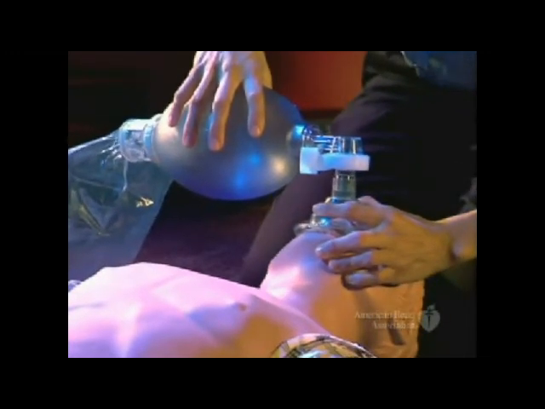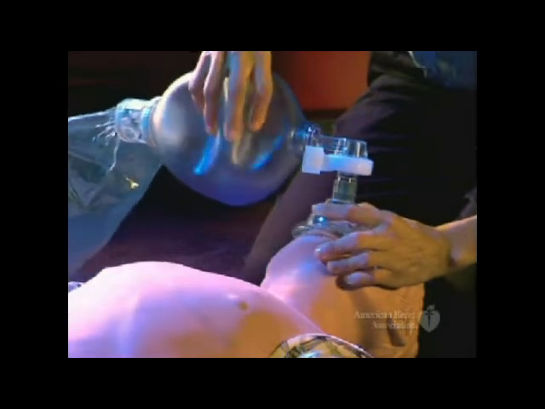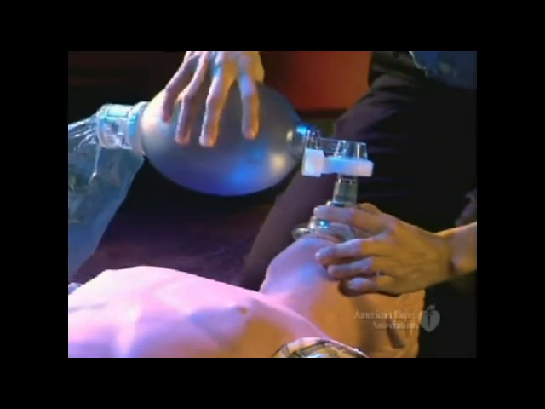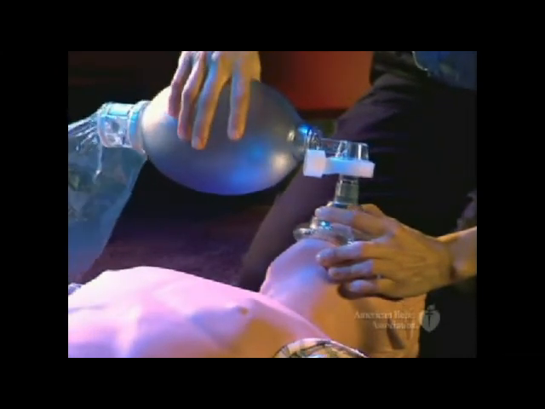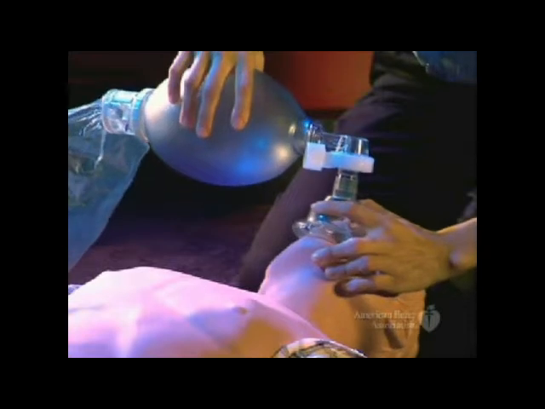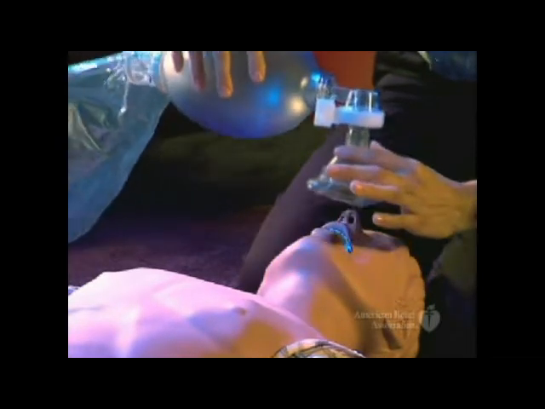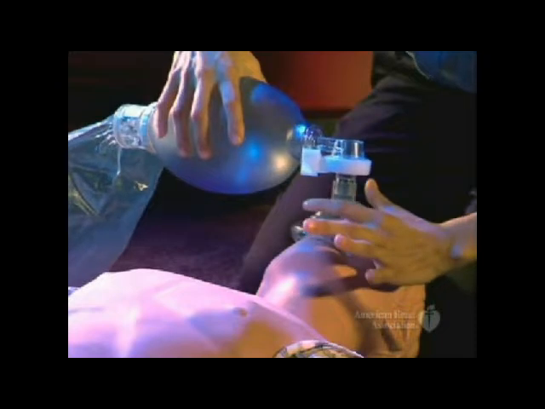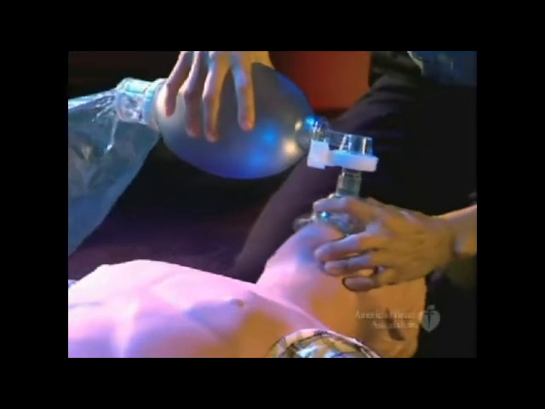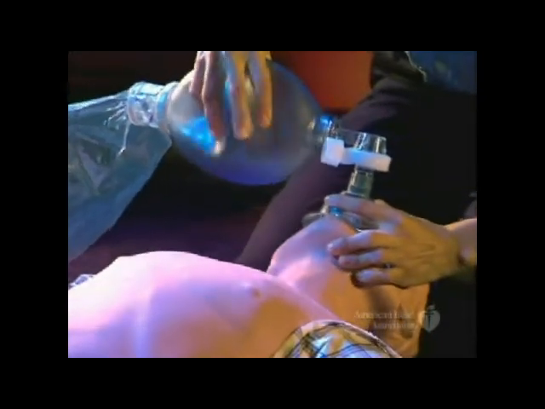Squeeze the bag with your other hand or push it against your leg or body. If the chest doesn't rise, then you are not providing adequate breaths. Adjust the mask, reposition the head and neck, or administer a larger amount of air. With or without supplementary oxygen, give one breath every 5 to 6 seconds. Practice this now for 1 minute.